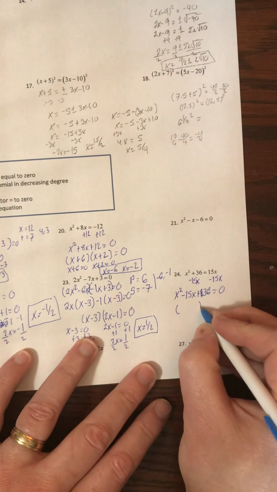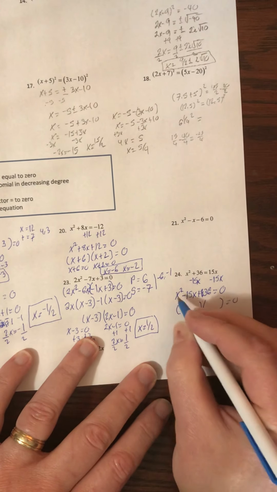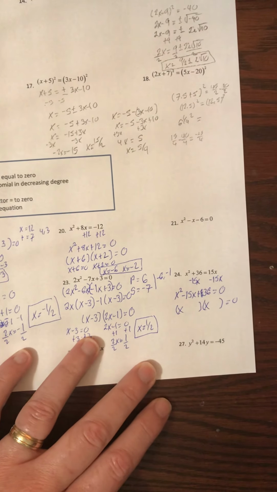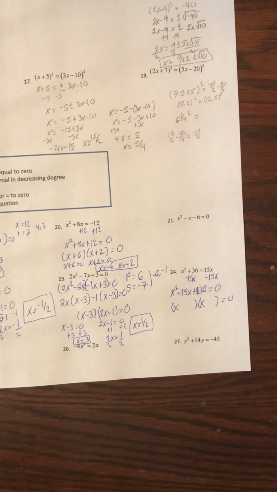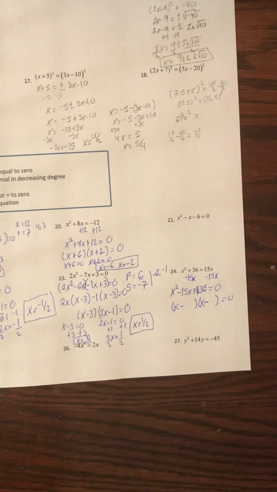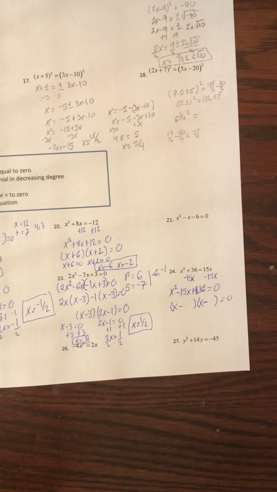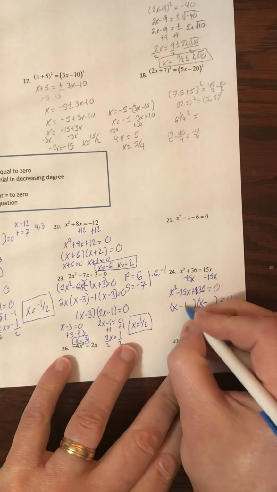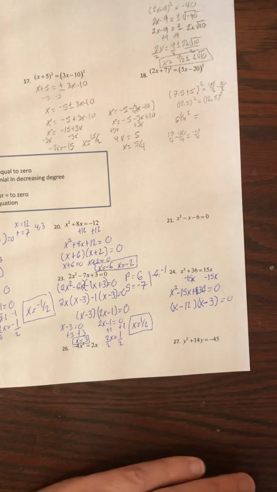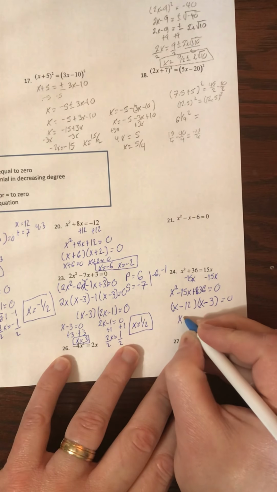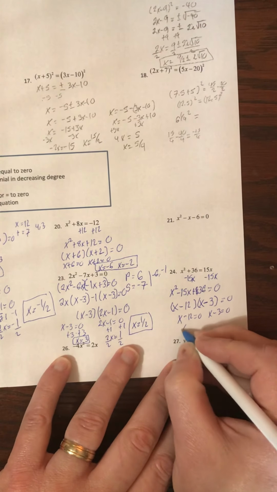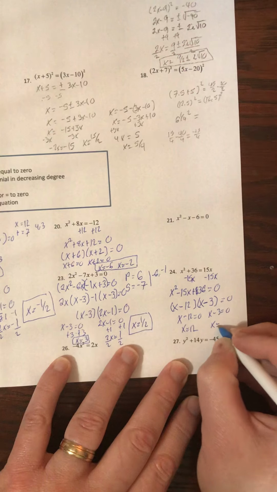Well, this is an easier factor because there's no leading coefficient here other than 1, so it's still x times x. Now, what multiplies to get 36 and adds to get negative 15? Well, they're both going to be negative, that's for sure, because a negative times a negative gives me a positive. It looks to me like it's going to be 12 and 3, because 12 times 3 is 36, and negative 12 plus negative 3 is negative 15. All right, then I just have x minus 12 equals 0, x minus 3 equals 0, x equals 12, x equals 3.